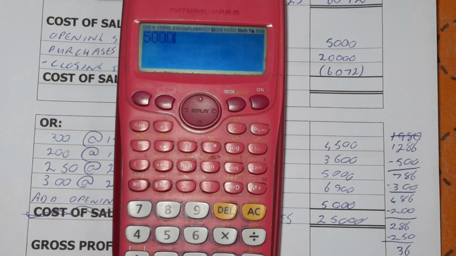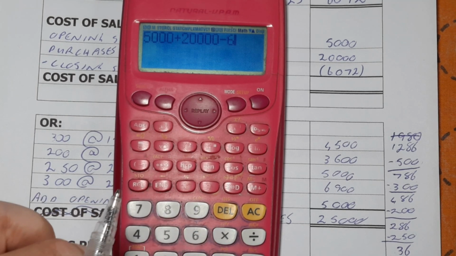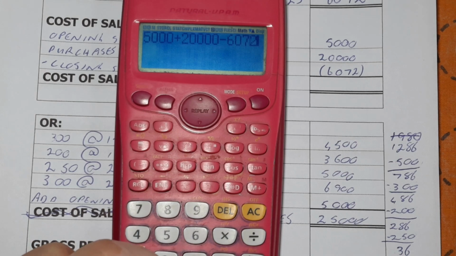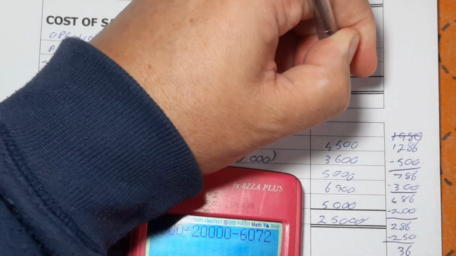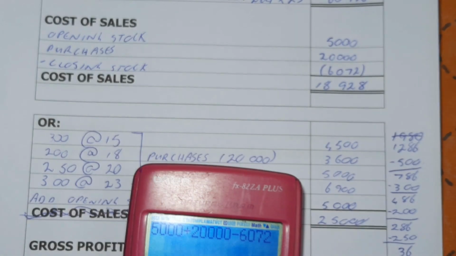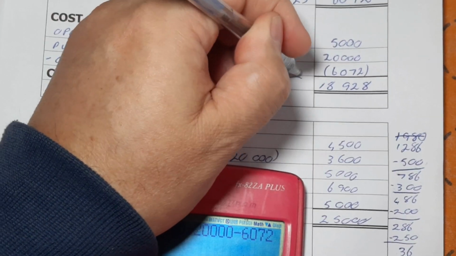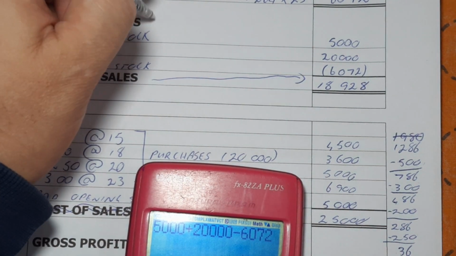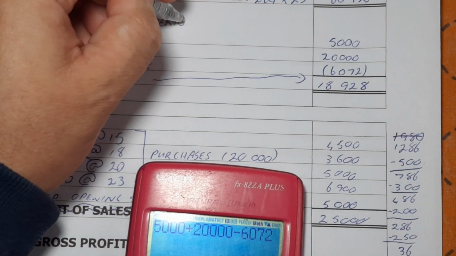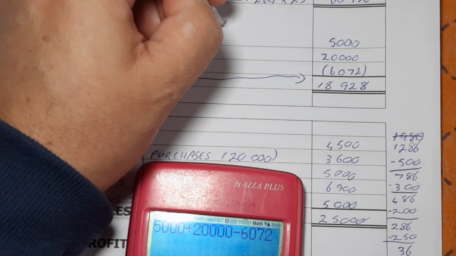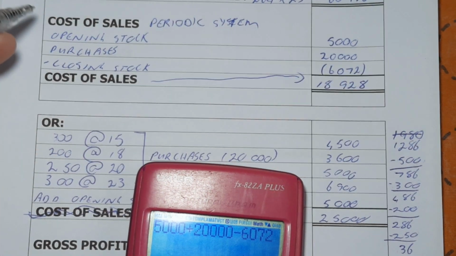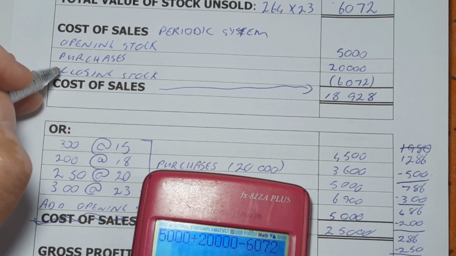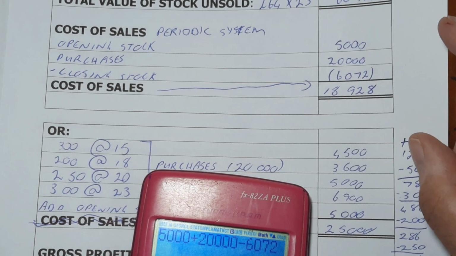So we would take the 5,000 plus the 20,000 minus 6,072 gives us a cost of sales of 18,928. Because again, we're using the periodic system, which is opening stock plus purchases minus closing stock.